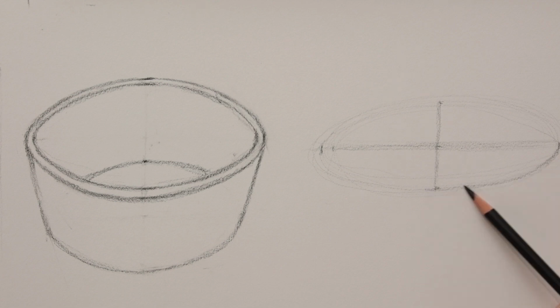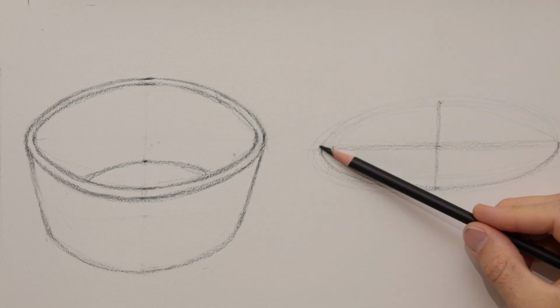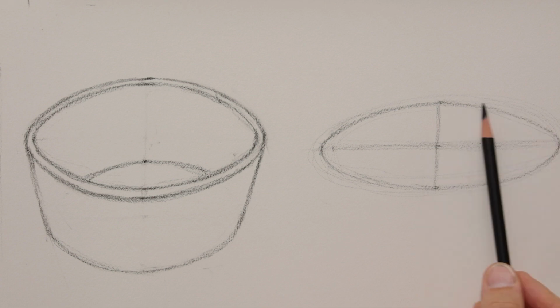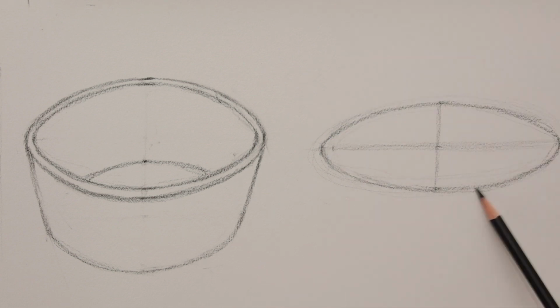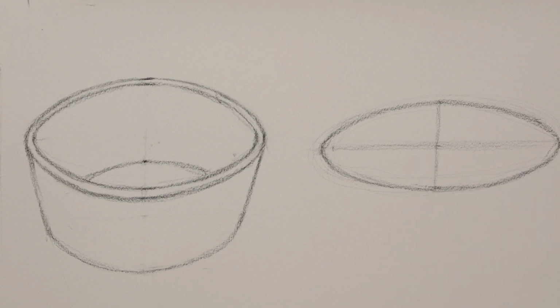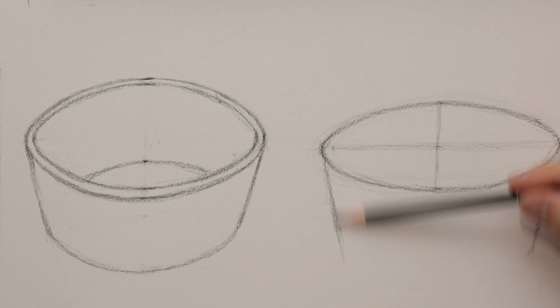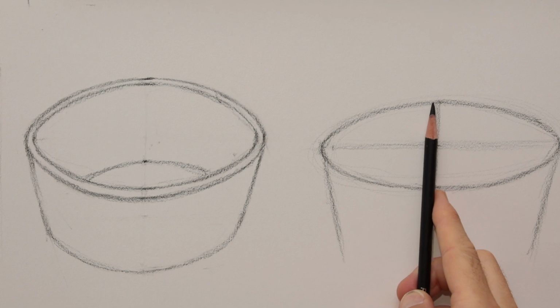And I'm just going to refine that ellipse really quick. There we have an ellipse. To draw my second ellipse, I'm going to take this guy, figure out where that bottom portion is.